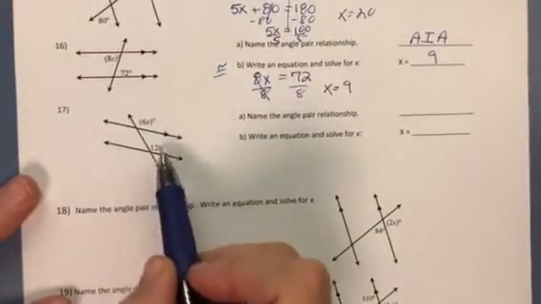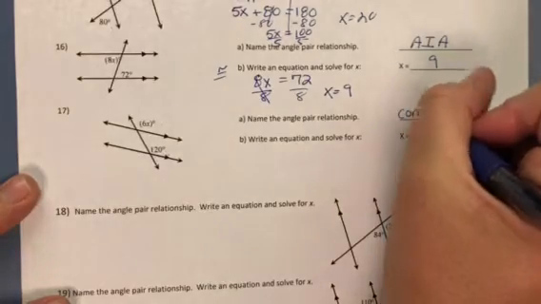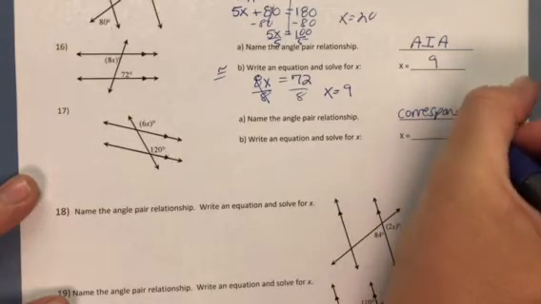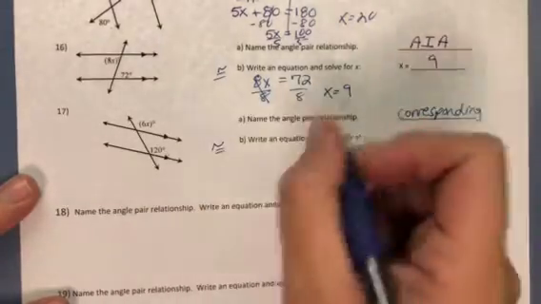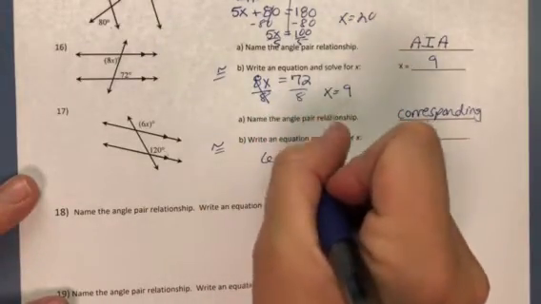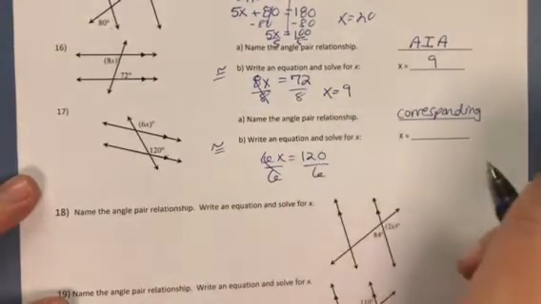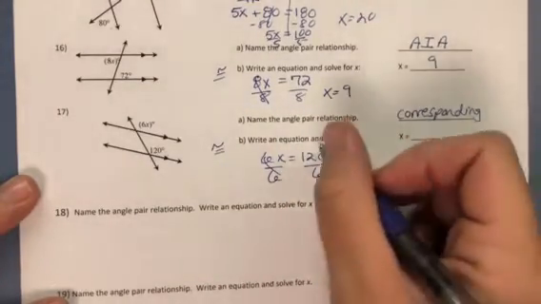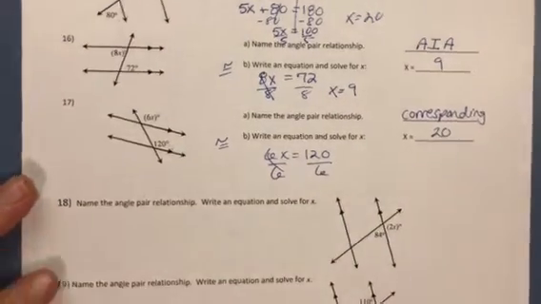So they are both in the top right part of the intersection. These are corresponding angles. All right, that means that they're congruent. Therefore, 6x equals 120. Divide both sides by 6. What's that? 12 divided by 6 is 2, so 120 divided by 6 is 20.